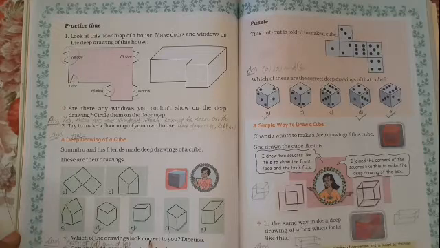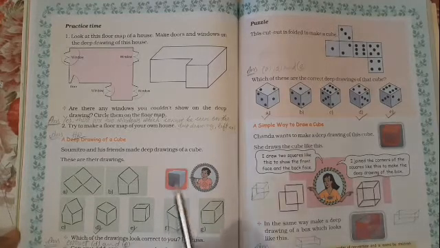Which of the drawings look correct to you? Discuss. These 2 look correct to me. So this is the answer, D and E. Can you add some lines to make drawing F into a deep drawing of the cube? Yes, drawing F can be made into a deep drawing of a cube by adding some lines. So here I have added some lines and then I got the deep drawing of the cube here.